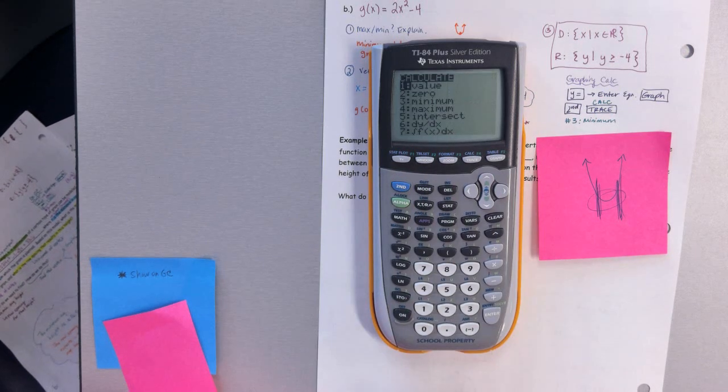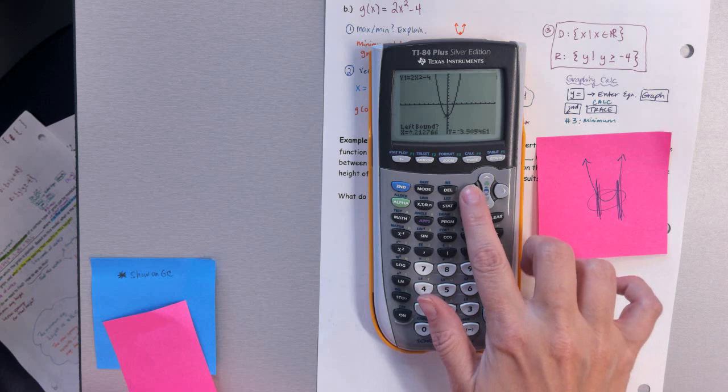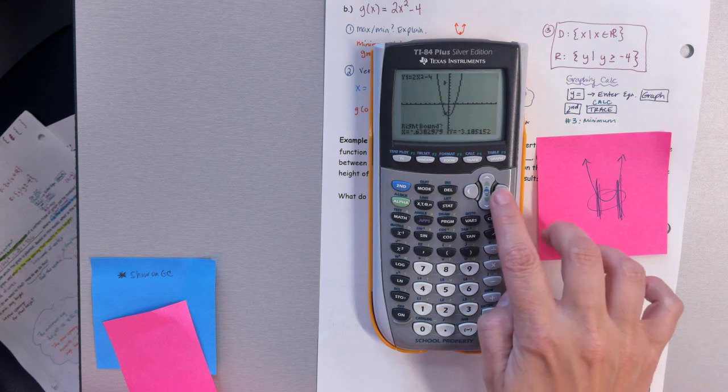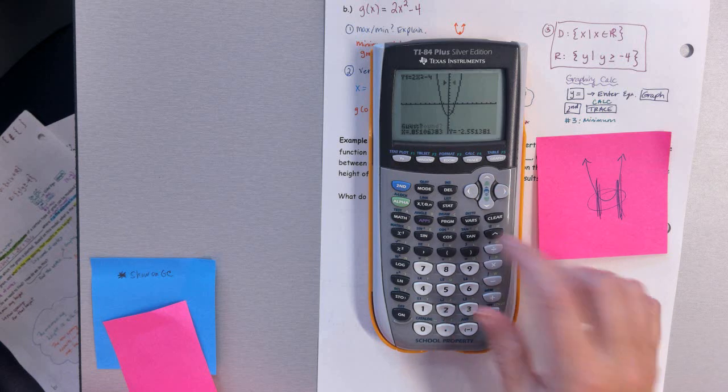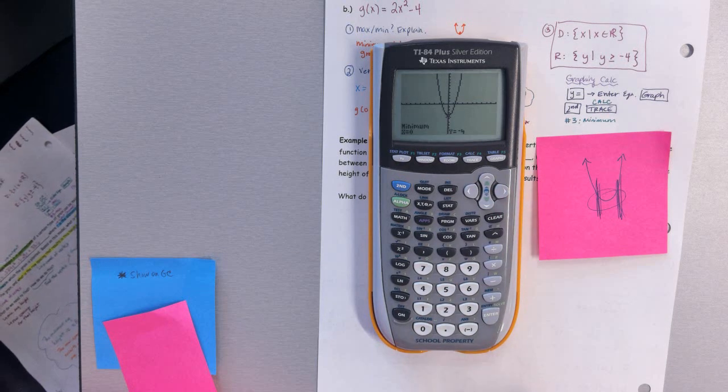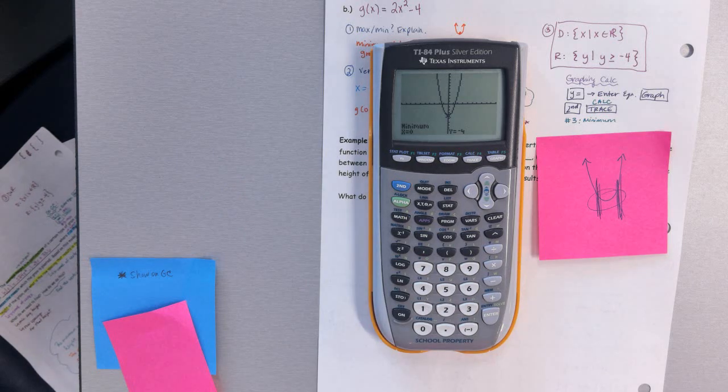So you're going to go to second calc, select 3, left bound, you go to the left, enter, 2 to the right, enter, enter one more time for your guess, and then it should tell you your minimum. Okay, so go ahead and try that right now.